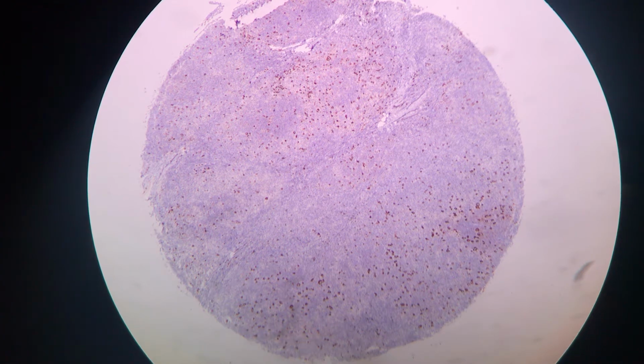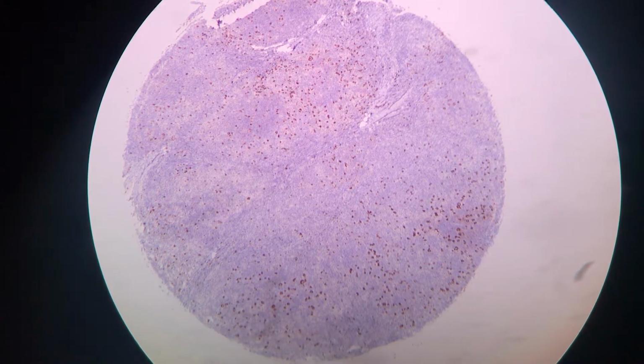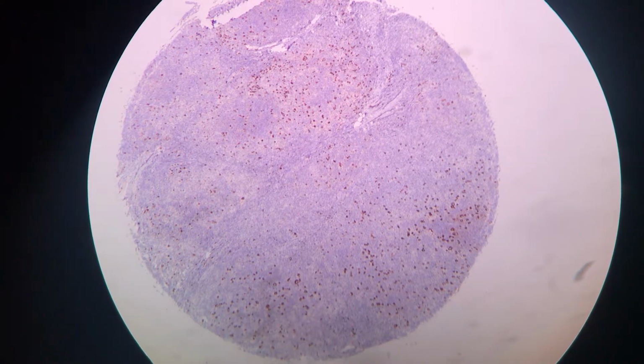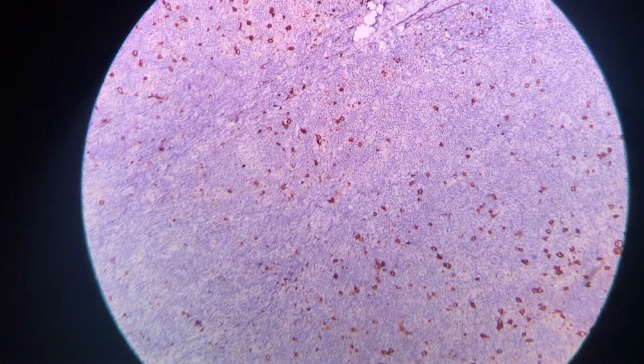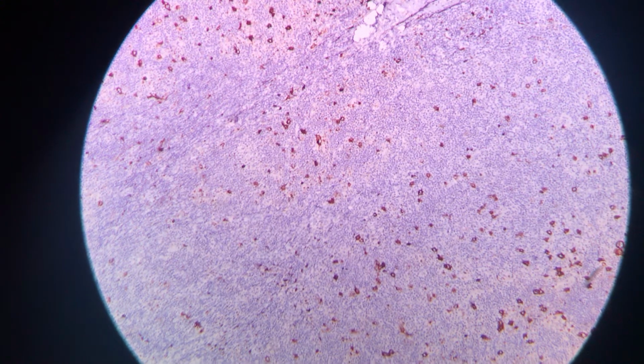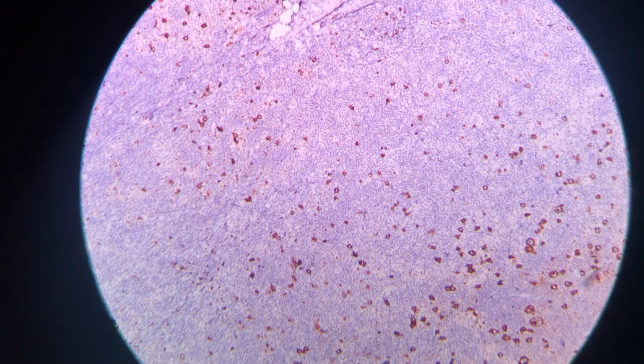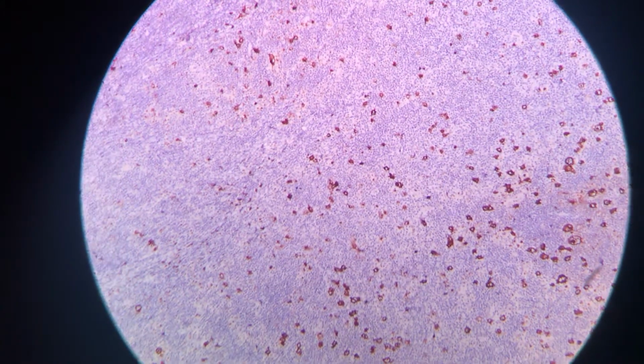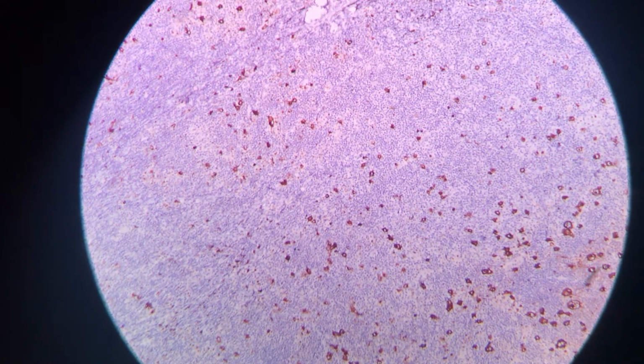Now let's focus on the case of Hodgkin lymphoma. You can see that multiple cells have got dark brown intense staining. If you take a closer look, you would appreciate that they are all scattered cells with intense staining, and on a higher power.